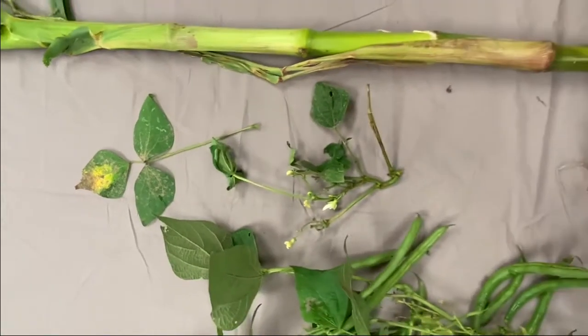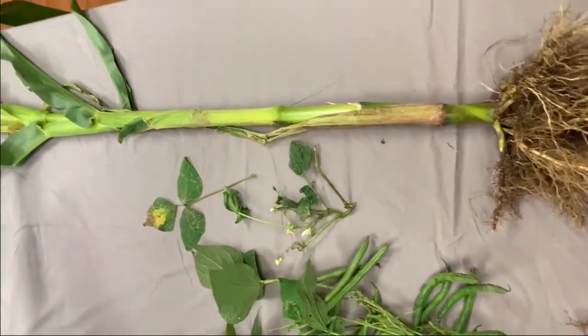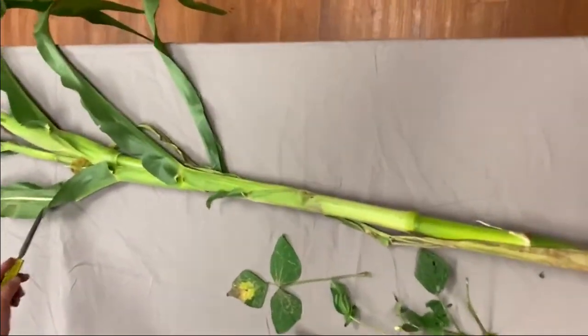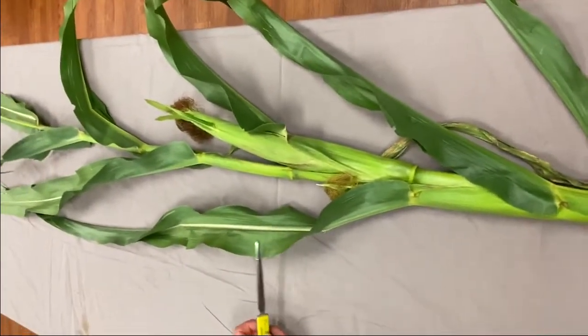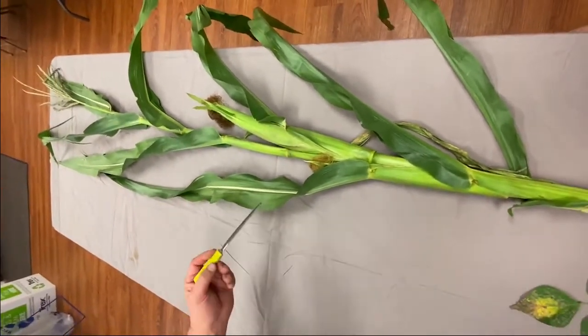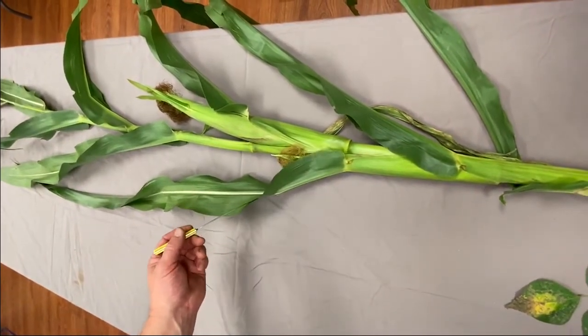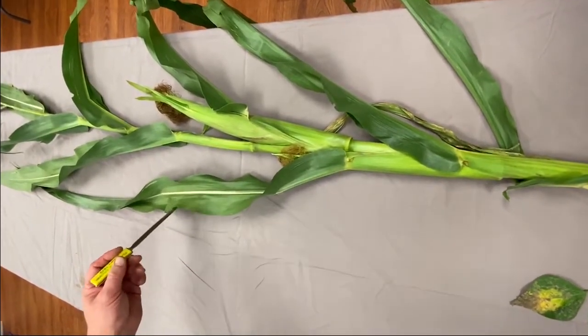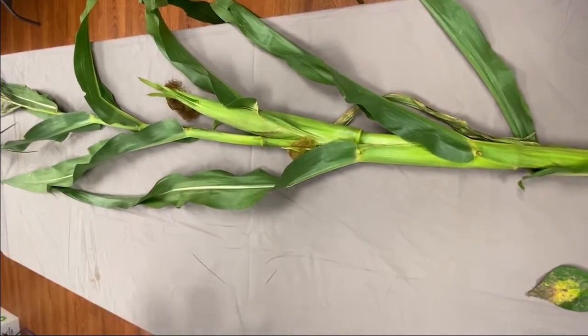Going back and looking at the leaves and the veins of the leaves, you see that corn has a long, slender leaf with smooth leaf margins, and then they have veins running from the bottom of the leaf parallel to the leaf margin all the way up to the top of the leaf.